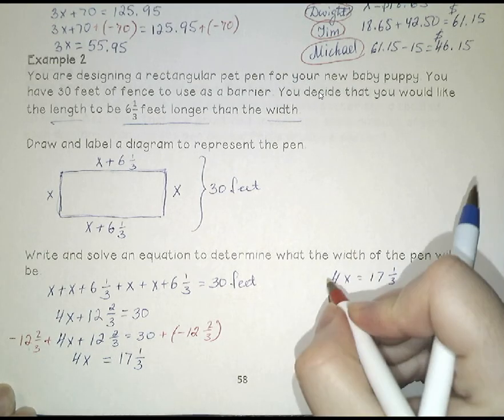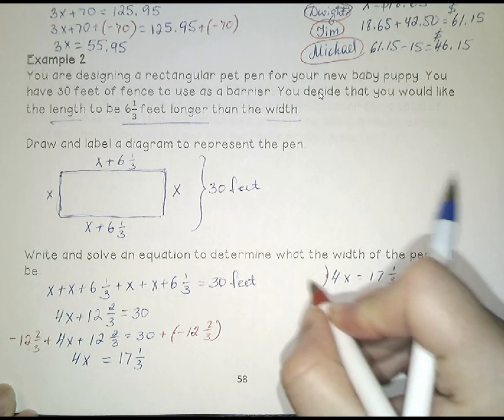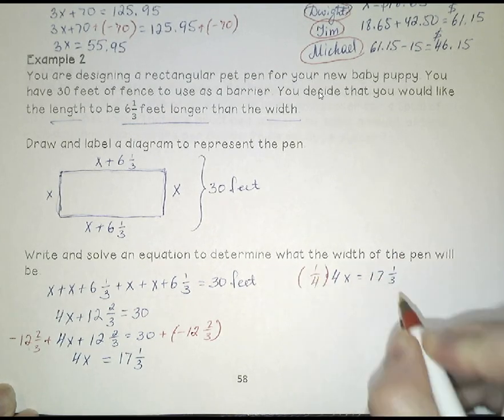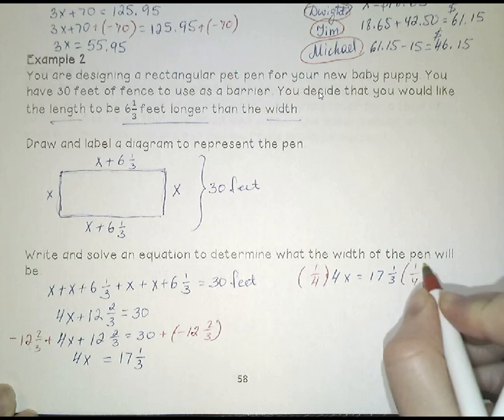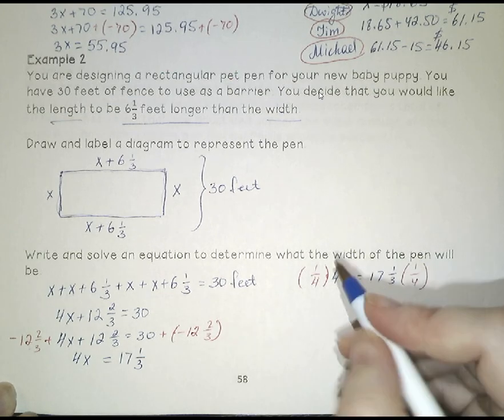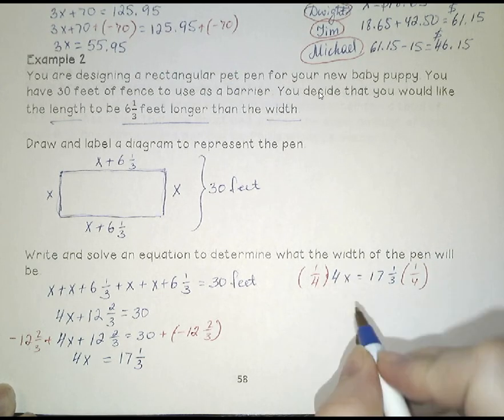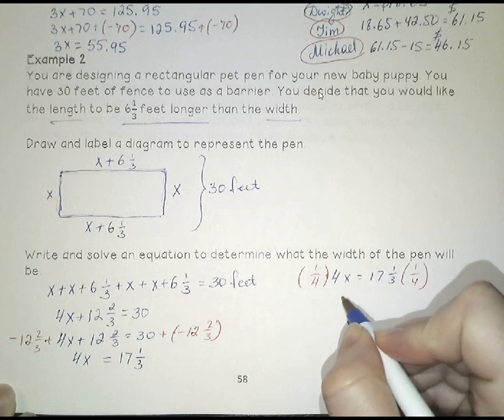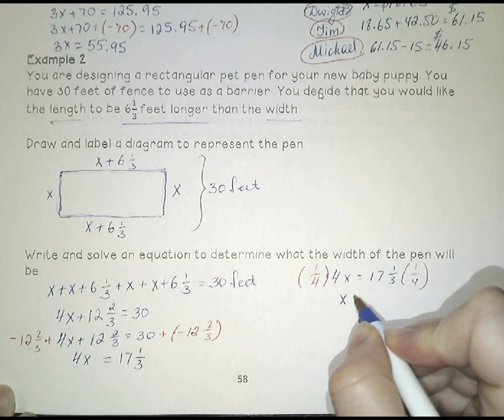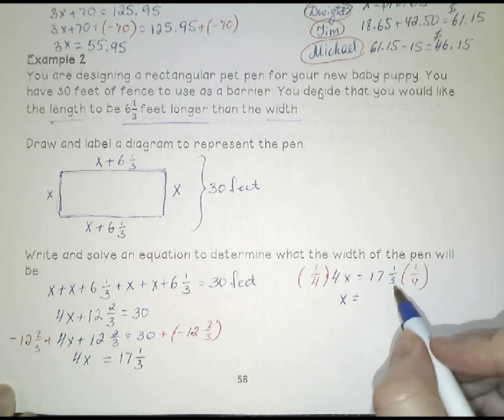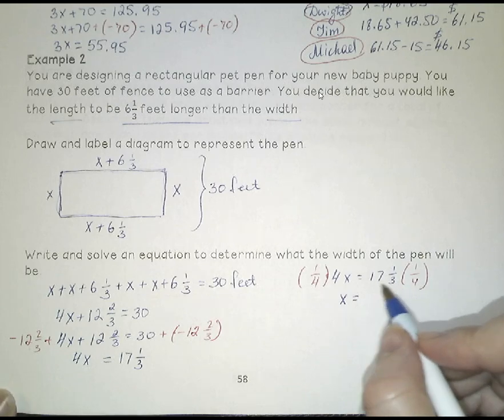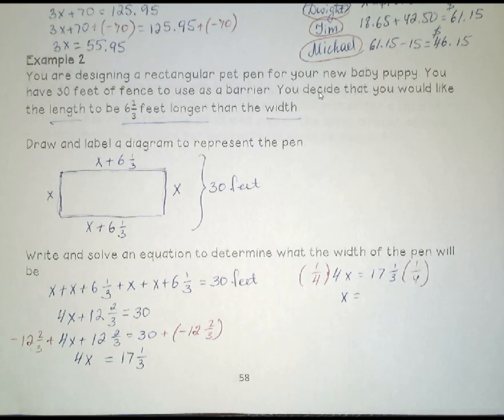And we are multiplying both sides by the reciprocal of 4, 1/4. Okay. So here 4 and 1/4 get simplified, and we will have 1x left. Here I will have to change my mixed number into an improper fraction because that's how I will have to do multiplication. There is no way around it.